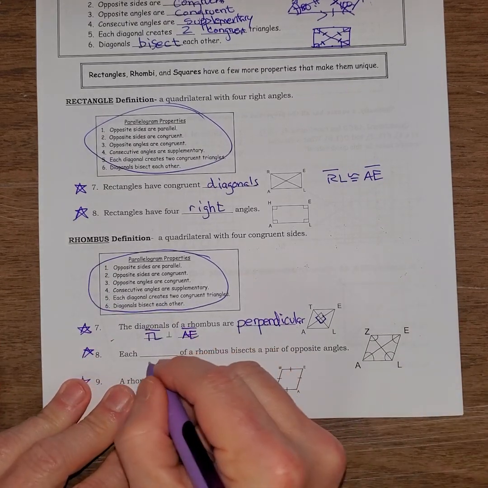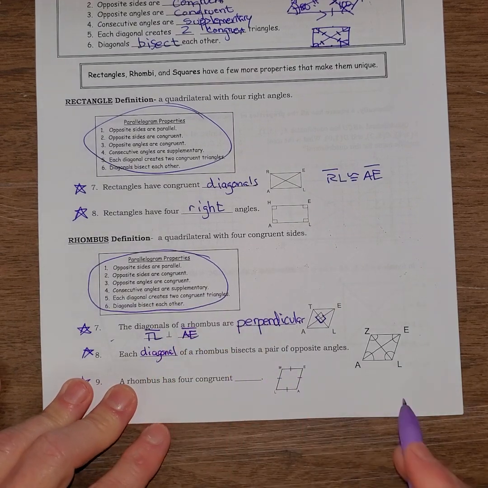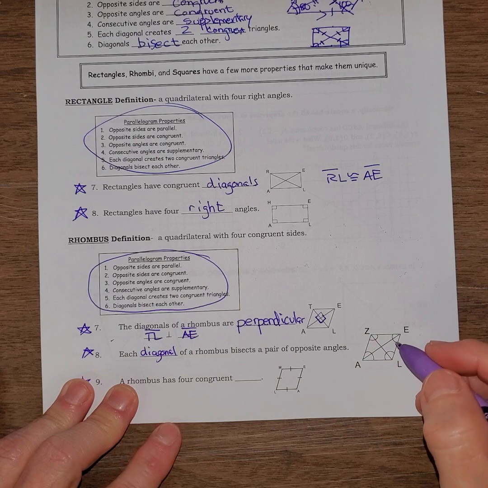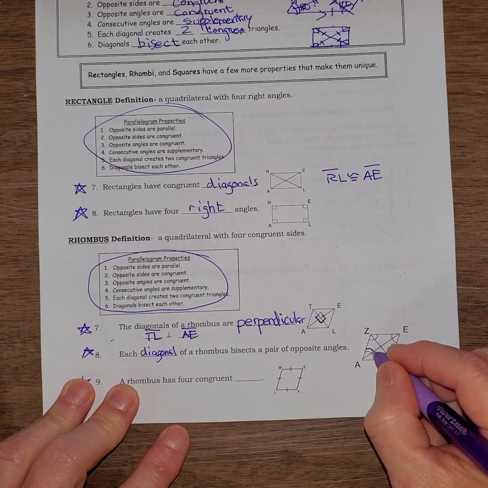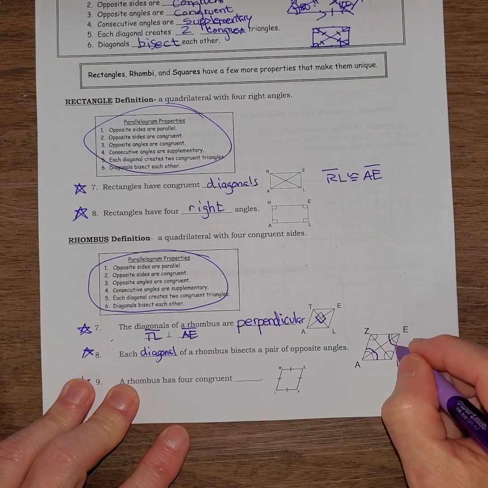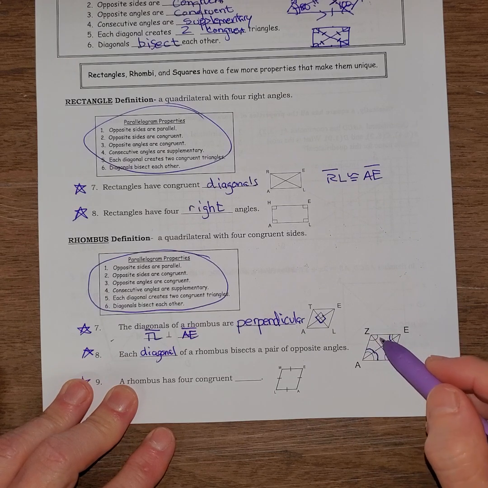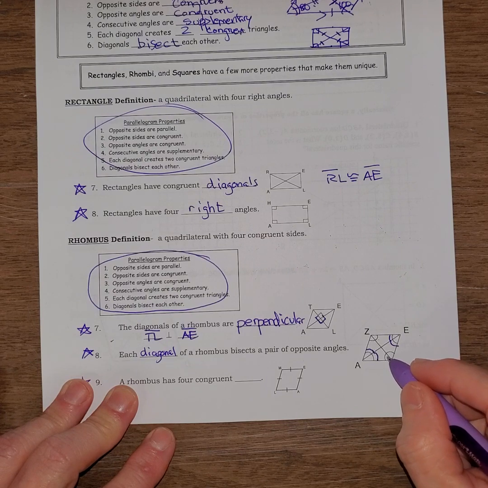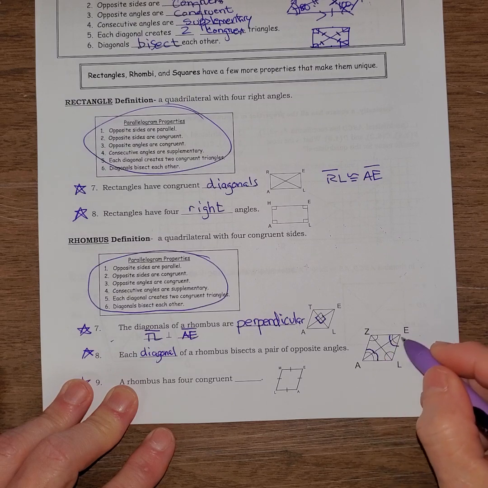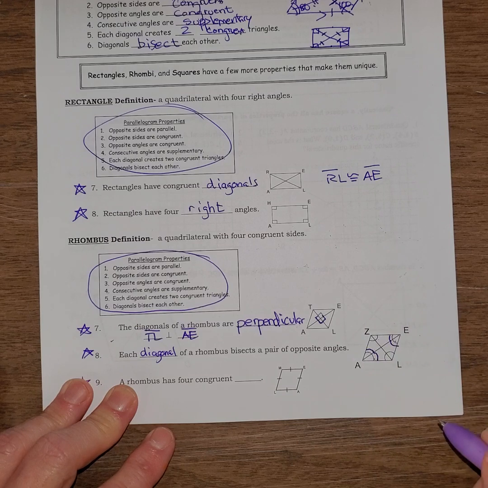Each diagonal of a rhombus bisects the pair of opposite angles. So it goes into this corner and bisects it. Oh, this thing's messed up. Let me put 2 here and 2 here. There we go. So if it's a diagonal, it bisects the angle that it goes to. So these two angles are the same. These two angles are also the same. So all four of these angles are the same. Now this diagonal bisects the two sets of opposite angles as well. So this angle and this angle are the same, and this one and this one are the same.